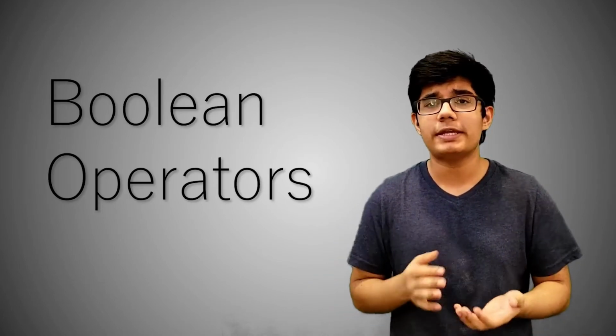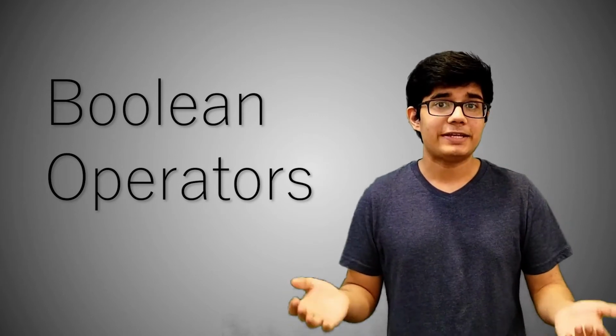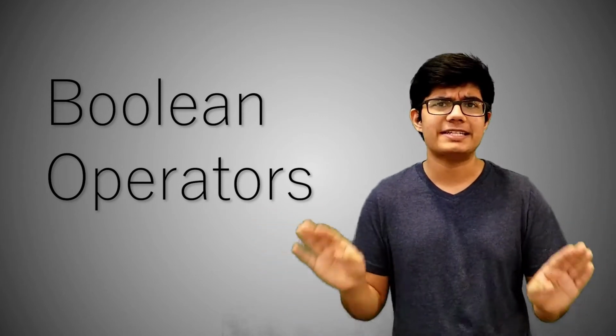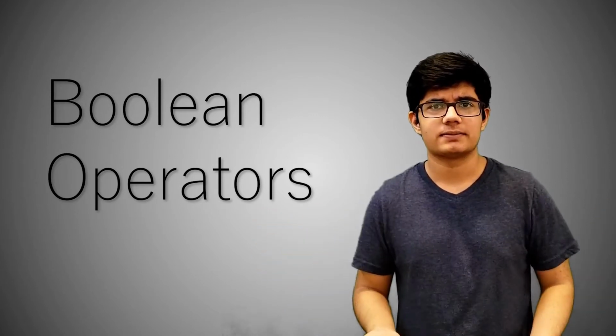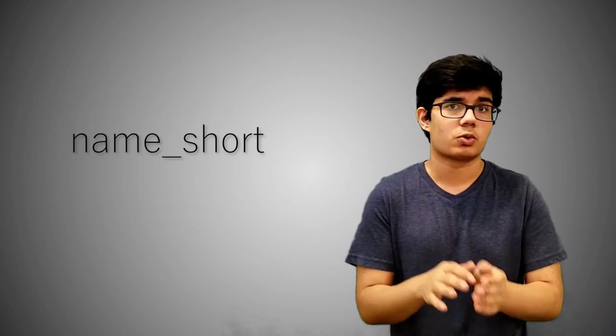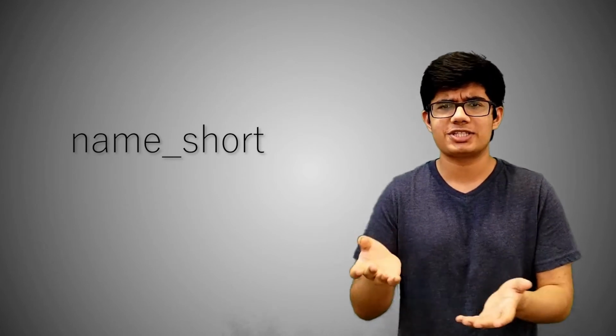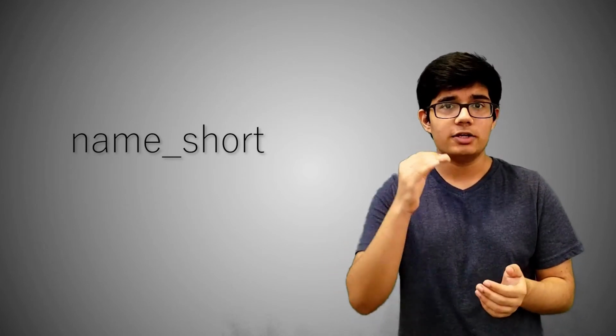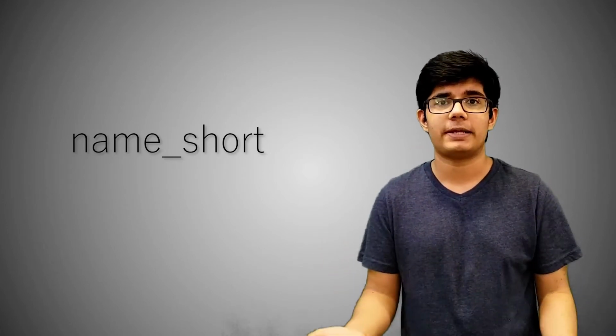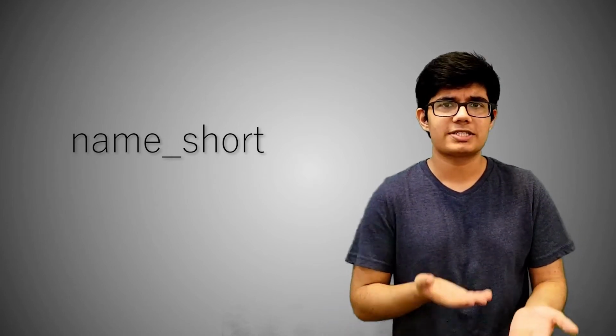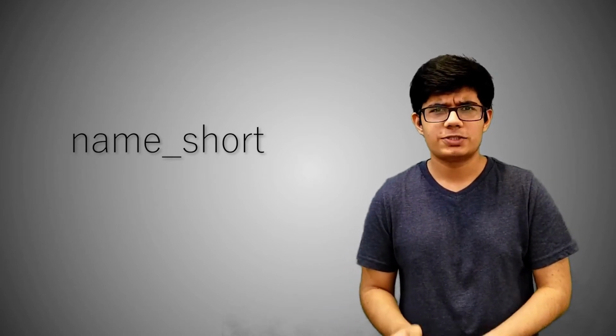Well, it's actually not that bad, but here we're going to introduce another concept called Boolean Operators. There we can combine two Boolean statements and get a result. So first, let's create a second variable called name_short. Now in Python, it's just simple convention to have an underscore between two words in a variable name, but you can also just capitalize the second letter, which is convention in some other languages. We'll set name_short equal to Bob.